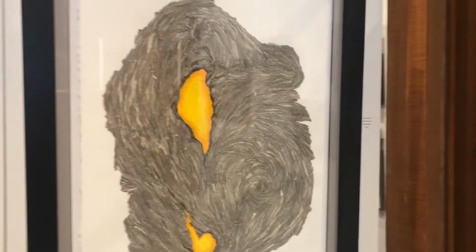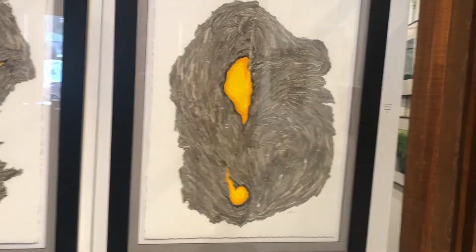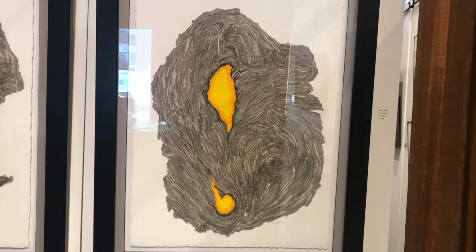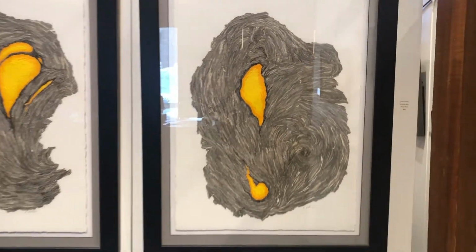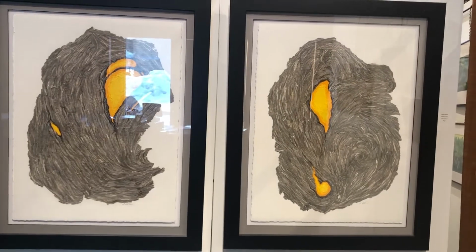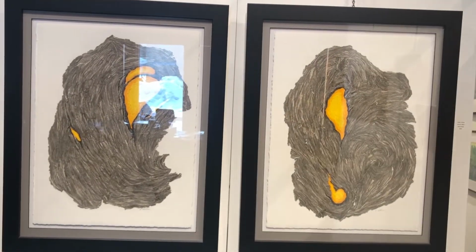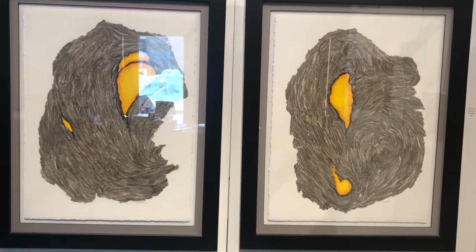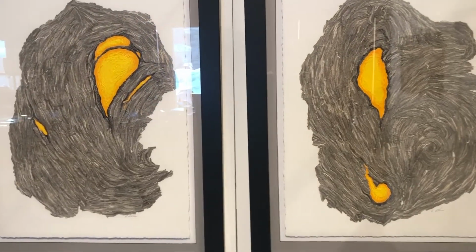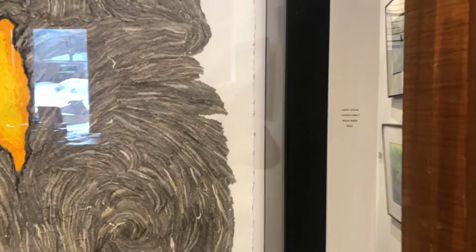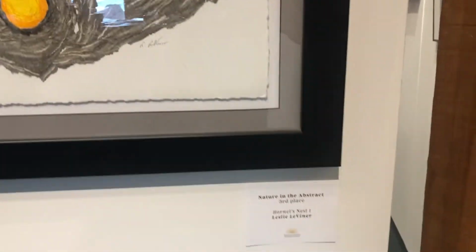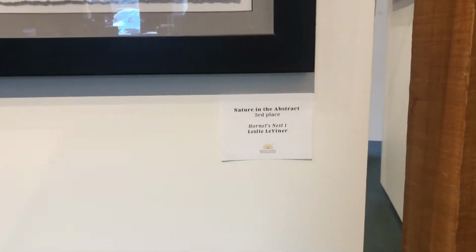These are really kind of interesting. They are by Leslie Leviner, and both of these images basically are done not just with paint, but also with the materials from a white-faced hornet's nest. And so Leslie basically took 3rd place in the category Nature in the Abstract.